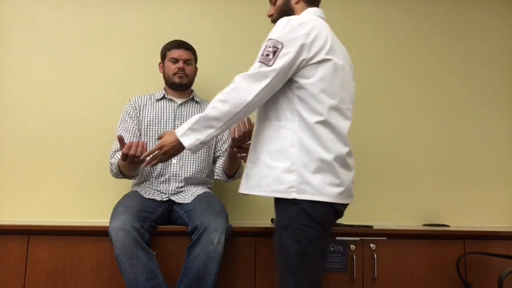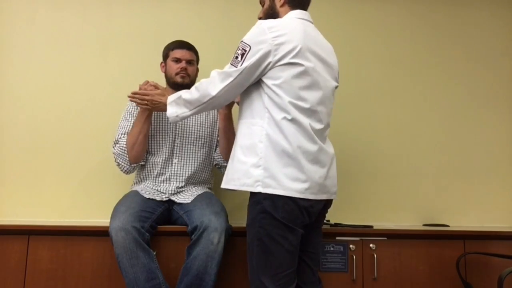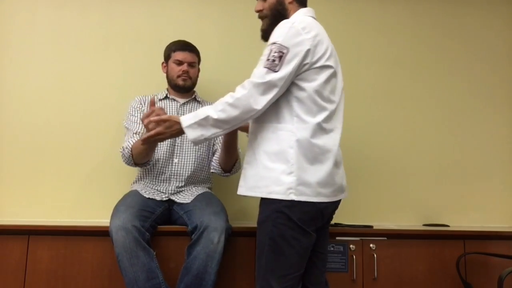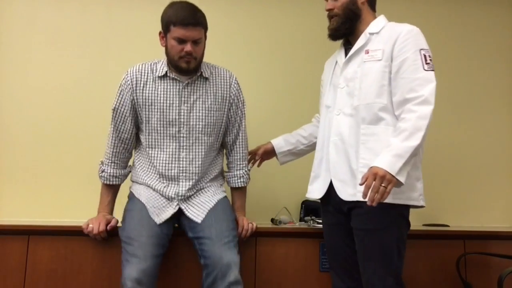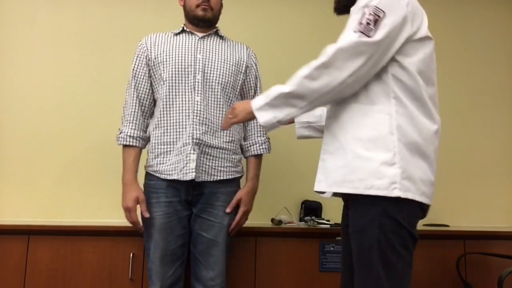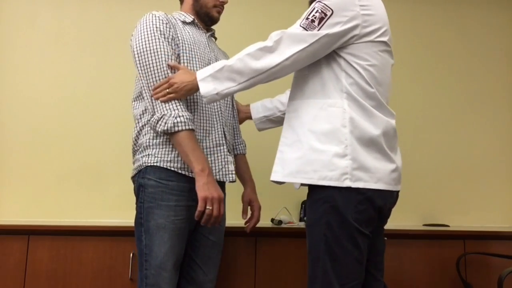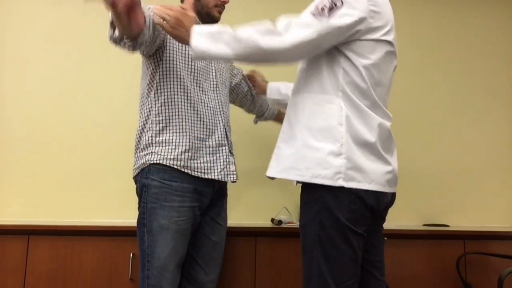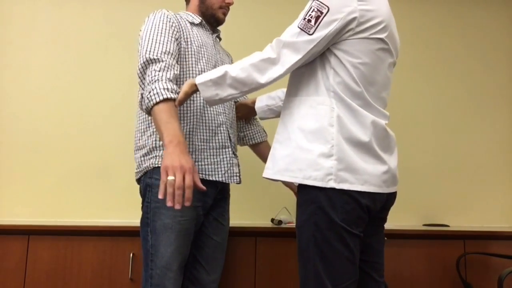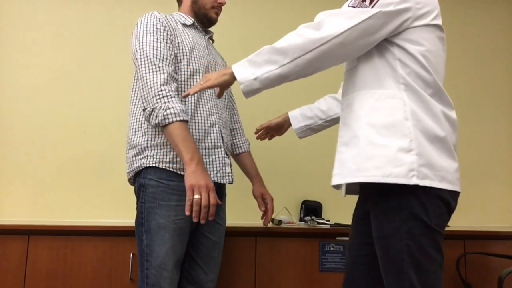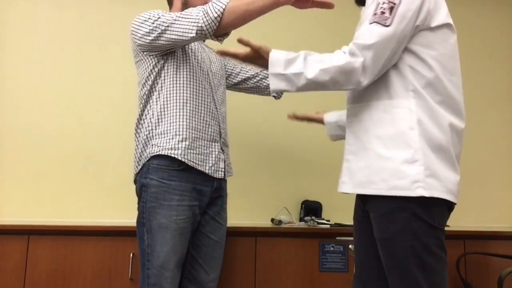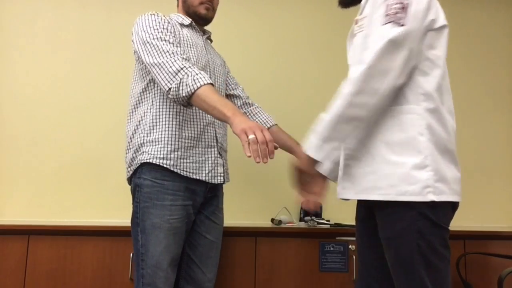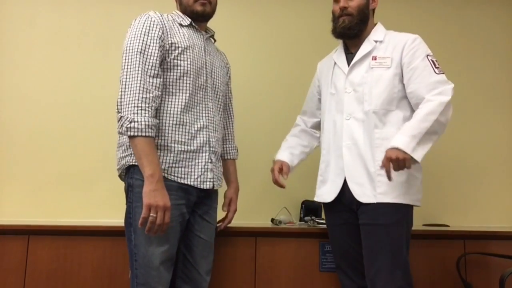So we just did his elbows. If I tell him to bring his arms up here and try to push against my hands, bring them down, that's extension of his arms. We could also do his shoulders right here. So I'm going to tell him to bring his arms away from his body, bring his arms towards his body, bring his arms up, bring his arms down, and that's going to assess his entire range of motion of his shoulders.